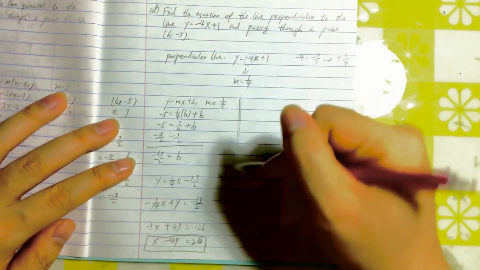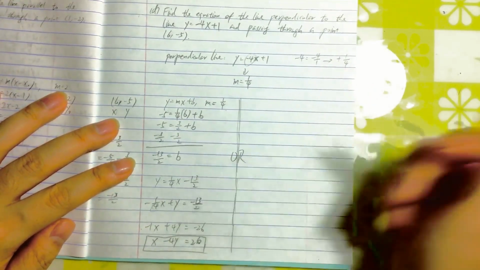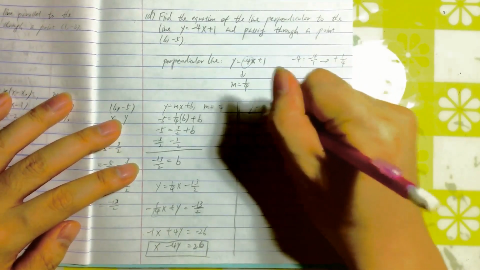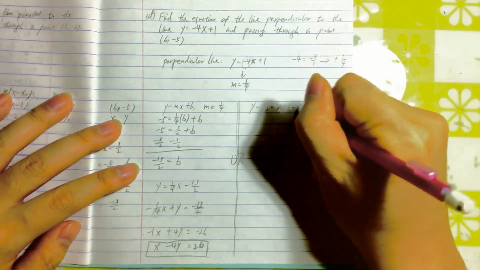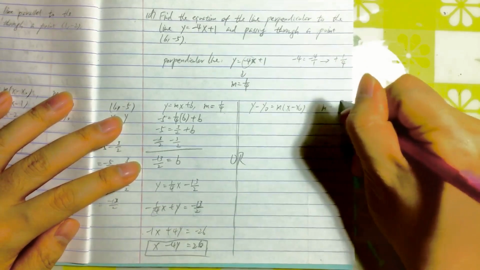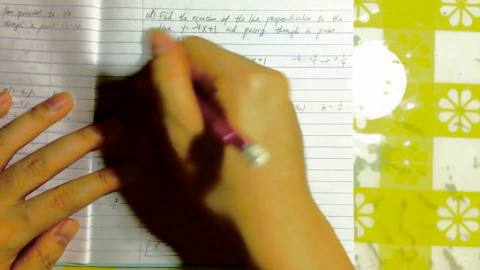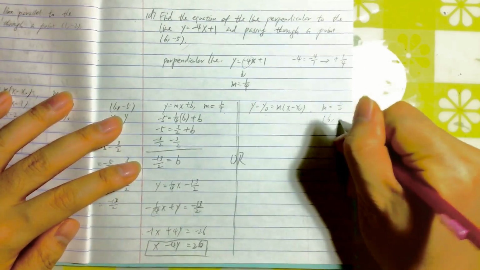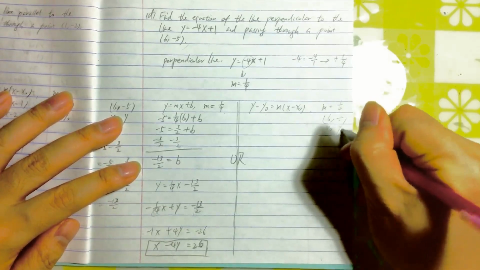Or for the same problem, we can use point-slope form to find the equation of a line. Point-slope form is y minus y0 equal to m times x minus x0. Here, the slope is the same, 1/4. And for x0, y0, we can use the given point (6, -5). 6 represents the x coordinate, -5 represents the y coordinate.